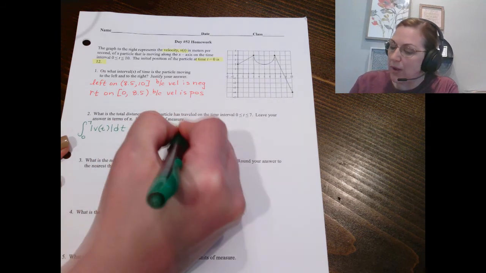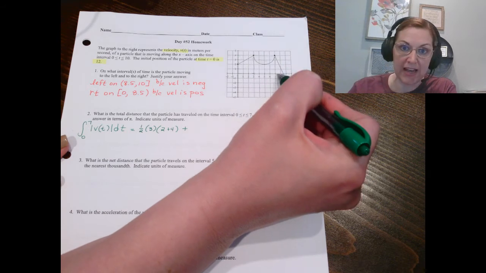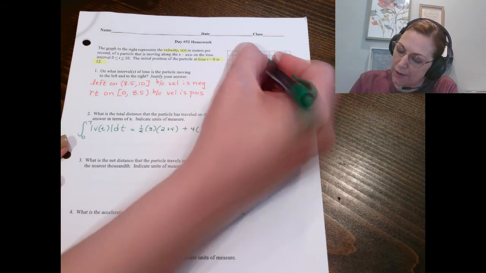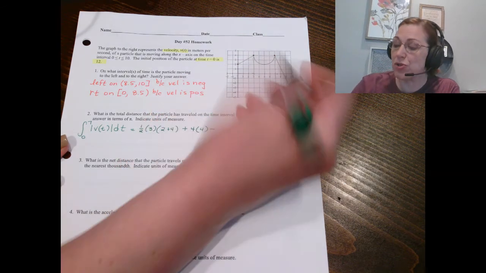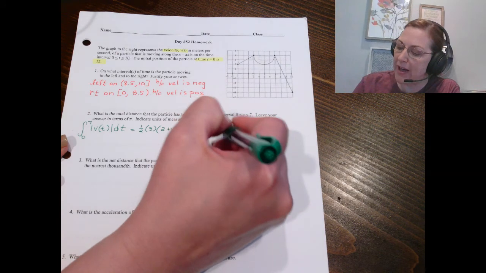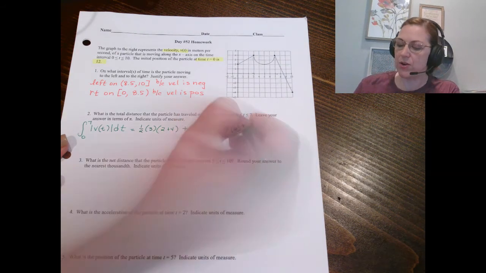Then I'm going to add the rectangle. That rectangle goes from 3 to 7. It has a width of 4, and it has a height of 4. But then I'm going to subtract the semicircle out. So it's half pi, and the radius of that semicircle is 2, and so I square that.